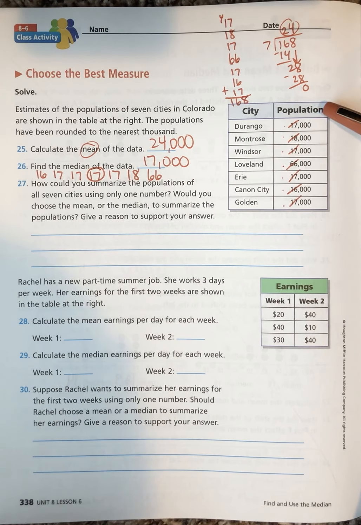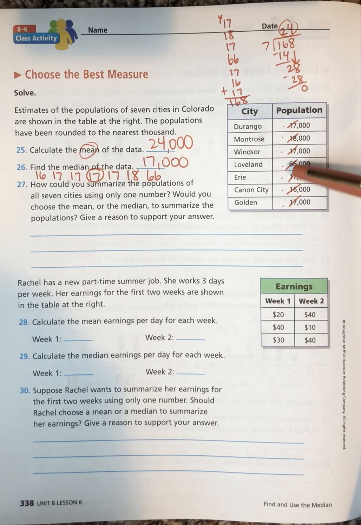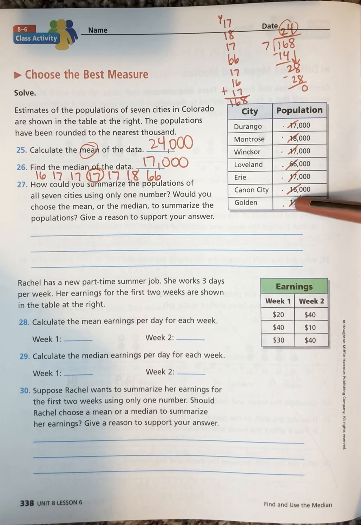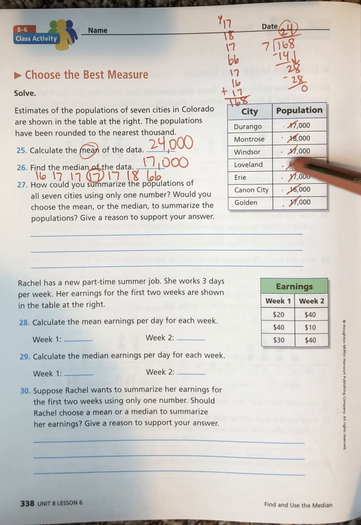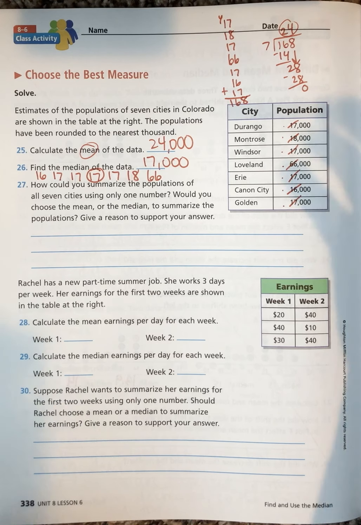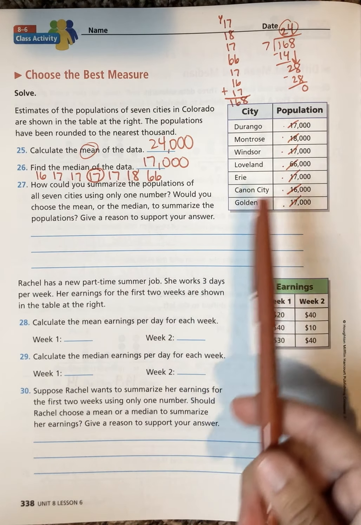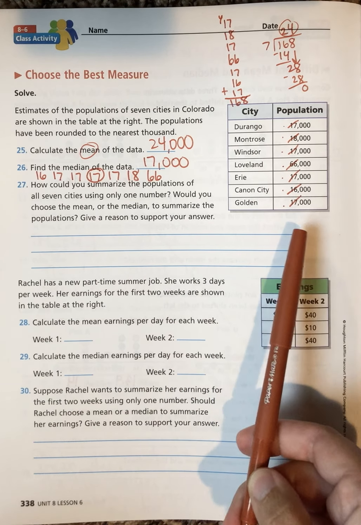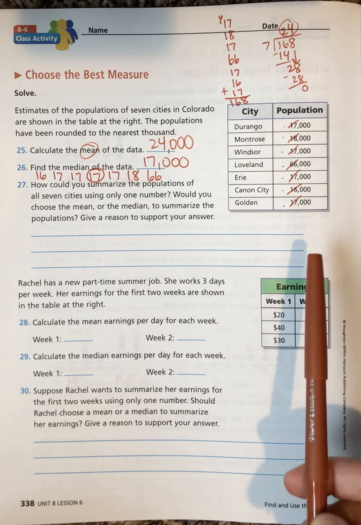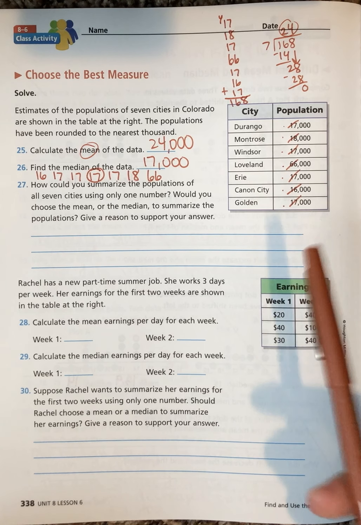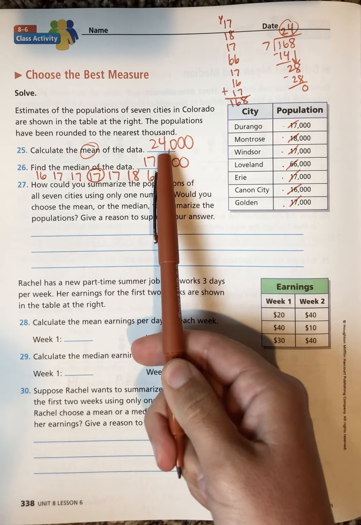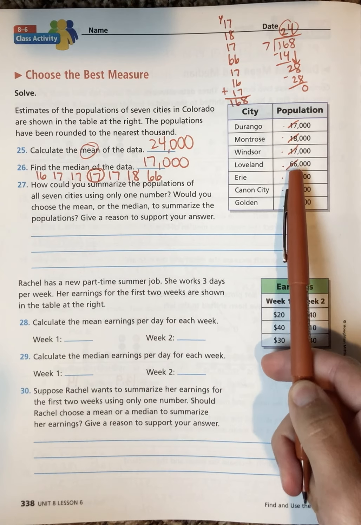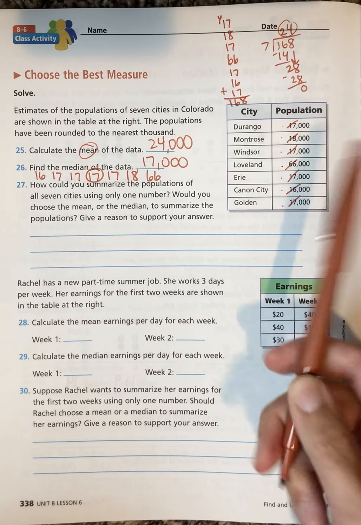But really, when I look at that data, I go, 17, 18, 17, 66, 17, 16, 17. Man, a lot of them are really close to 17,000. It's just that 66 one that's really, really big. So in this case, I would not tell somebody, well, there's about 24,000 people living in each city. Because that's crazy. That's not true. That's way more than what a lot of them have. The only reason it's 24, why it's so high, is because that 66,000 is so much bigger than the other ones.